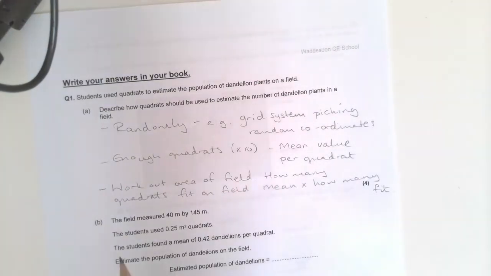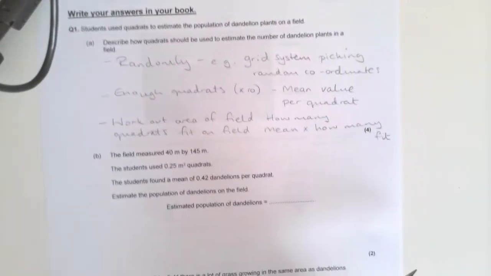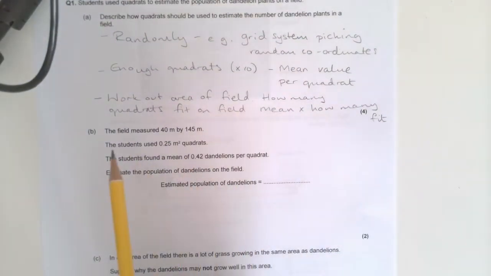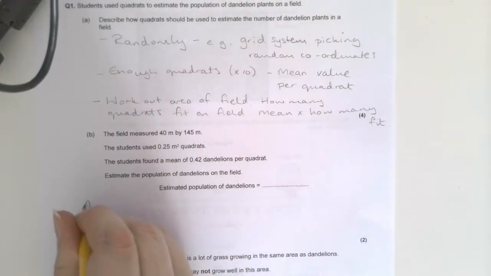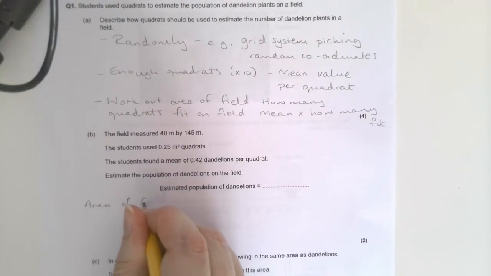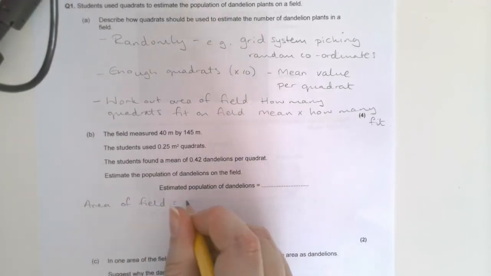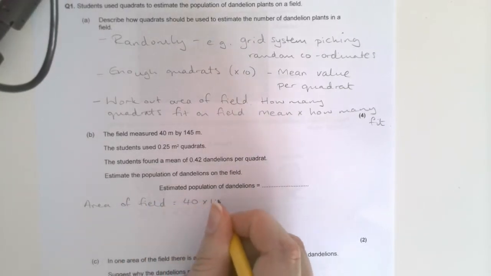And then B is you're asked to do exactly that for the given example. So you're told that the field measures 40 meters by 145 meters. The students are using a quadrat that measures 0.25 meters squared, and they found a mean dandelion number of 0.40 dandelions per quadrat. So the first stage is that you've got to find out the area of the field, which is 40 times 145.